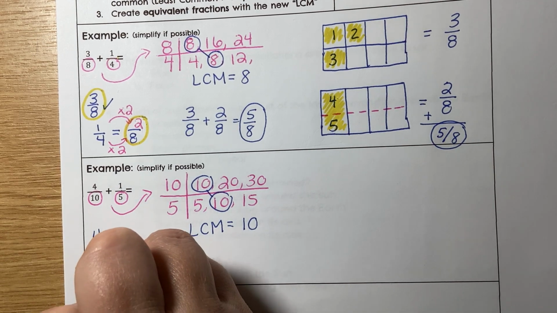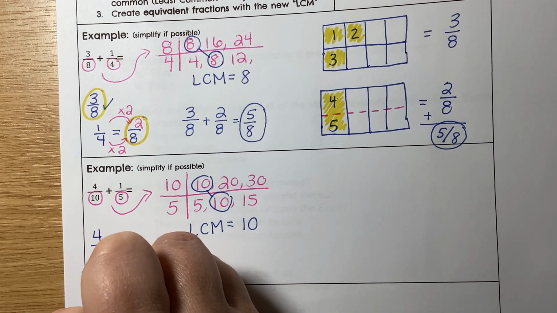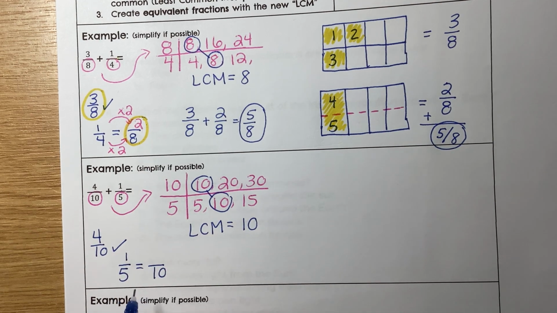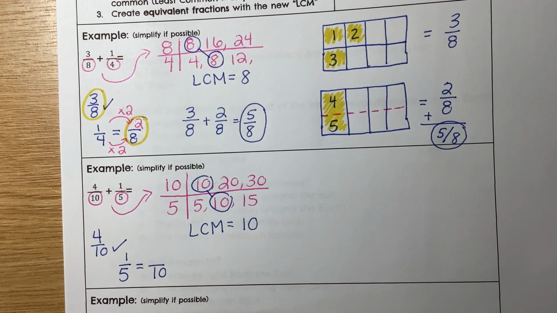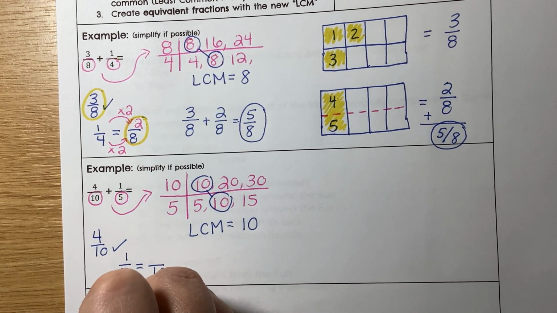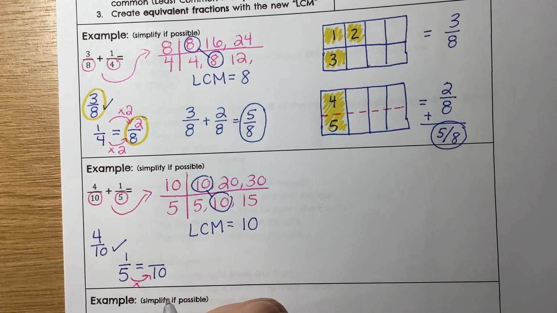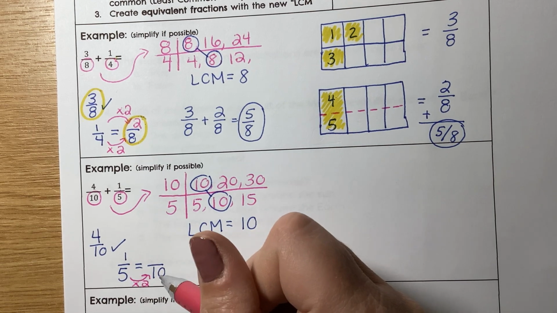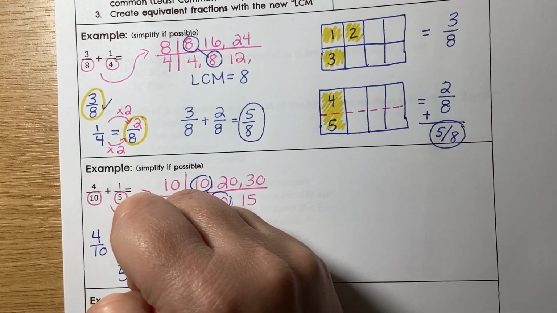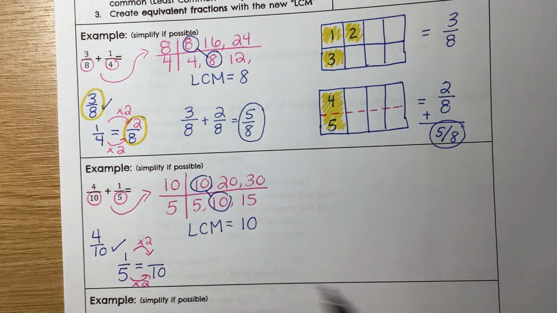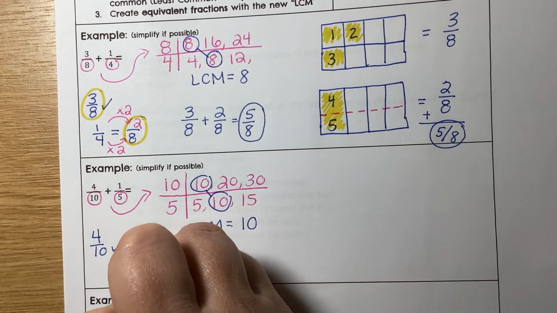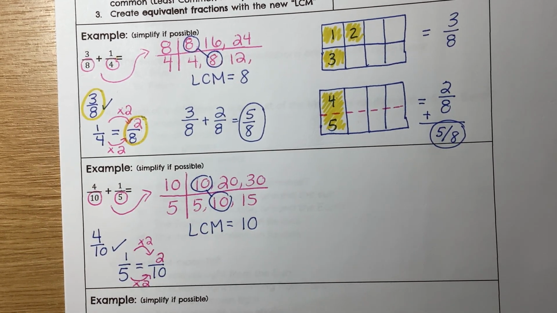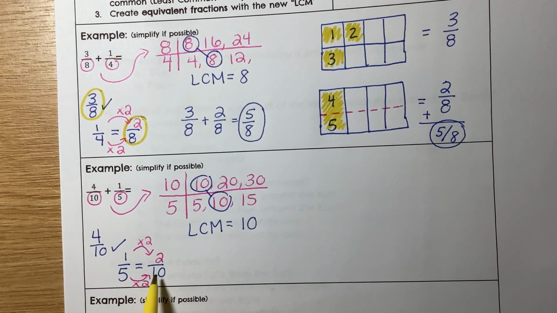Now I'm going to pull down 1/5. I have to make this equivalent to a fraction that has a 10 as a denominator. So I'm going to think to myself, 5 times what number gives me 10? This one's also a 2. Whatever you do to your denominator, you have to also do to your numerator to make an equivalent fraction. So 1 times 2 is 2. So 1/5 is equal to 2/10.